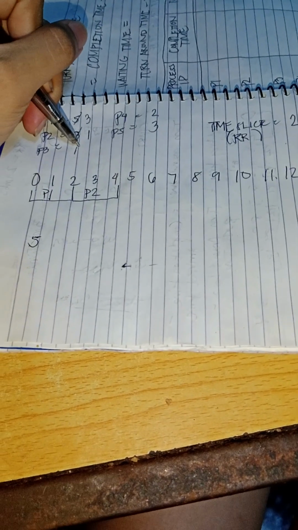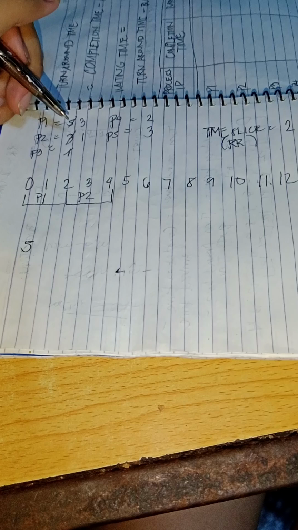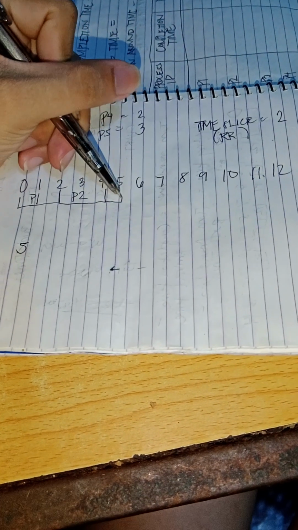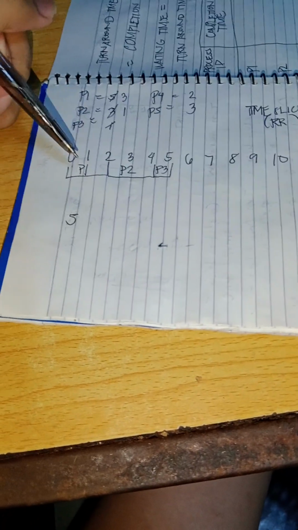Then next, P3 will also enter, following P2. So as you can see, there is no remaining value for P3 here.